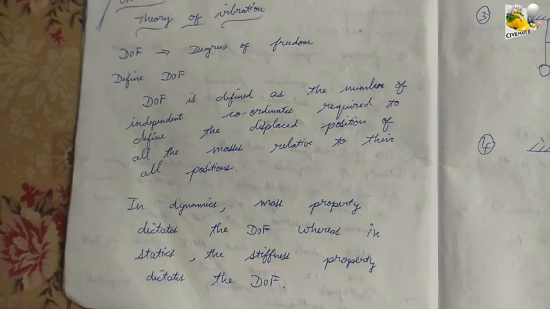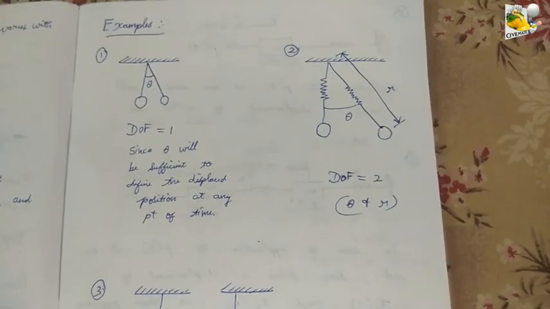It is defined as the number of independent coordinates required to define the displaced position of all the masses relative to their positions. In structural dynamics, mass property denotes the DOF, whereas in statics, the stiffness property denotes the DOF. Let us move on to the examples to get a clear-cut idea about what is degree of freedom.